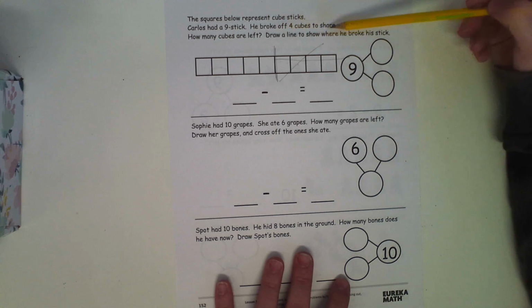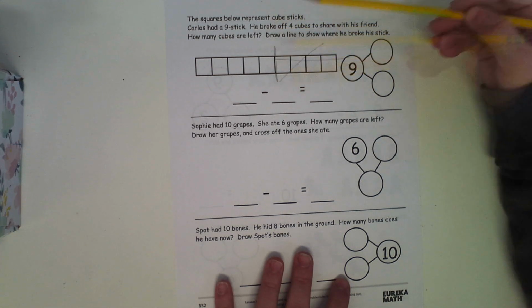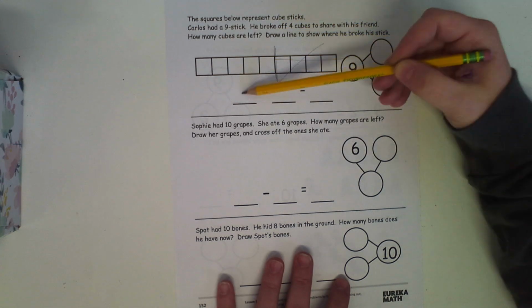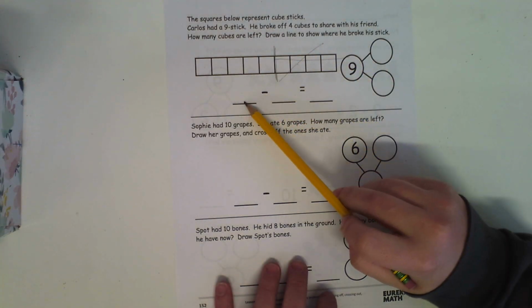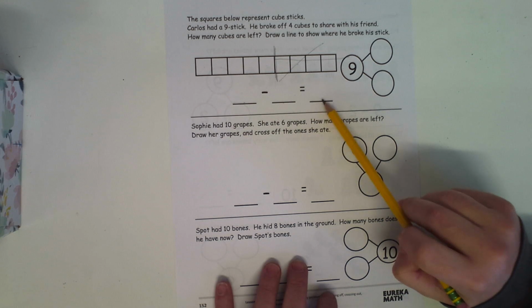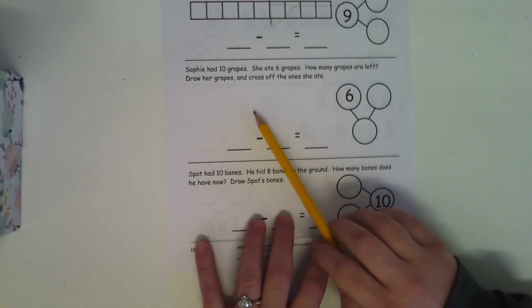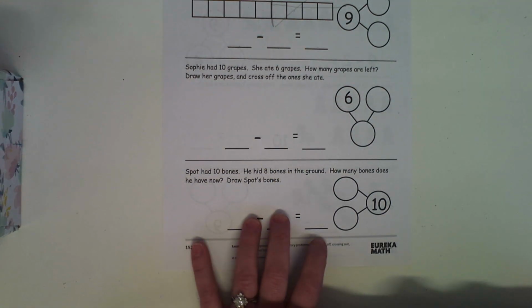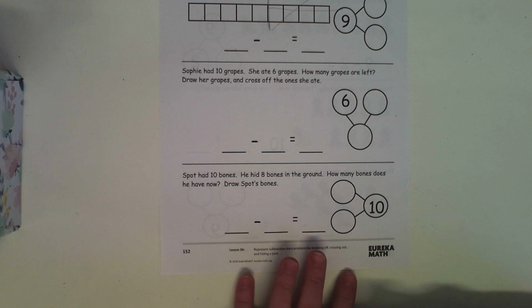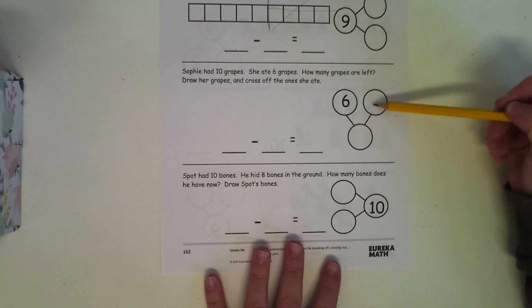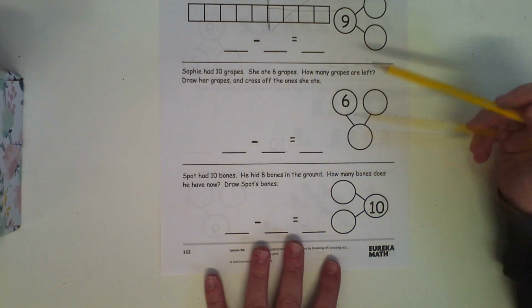It says draw a line to show where he broke his stick. So Ms. Schneider drew a line. And then you're going to go ahead and write your number sentence and fill out your number bond. He started with 9. He broke off 4. How many are left? Then down here it says Sophie had 10 grapes. Go ahead and draw her 10 grapes. She ate 6 of the grapes. So go ahead, cross off those 6 so that you know. They want to know how many grapes are left. Make sure you fill in your number bond and fill out your number sentence.